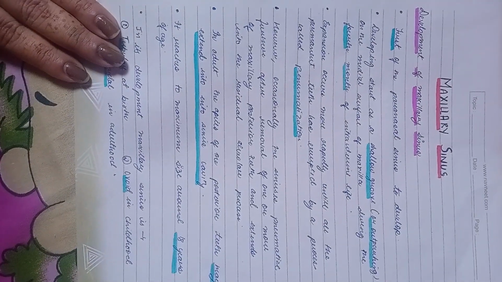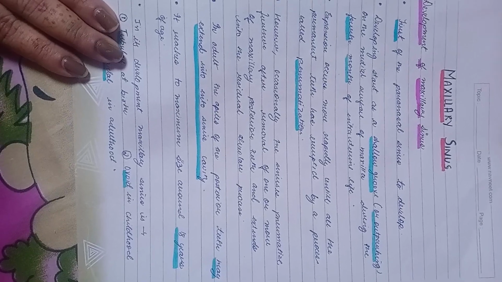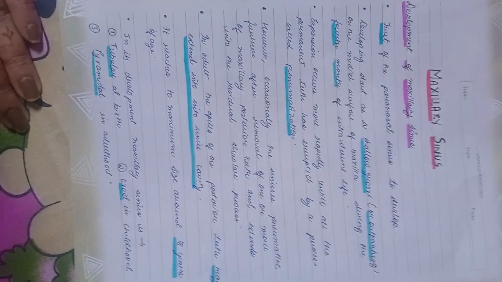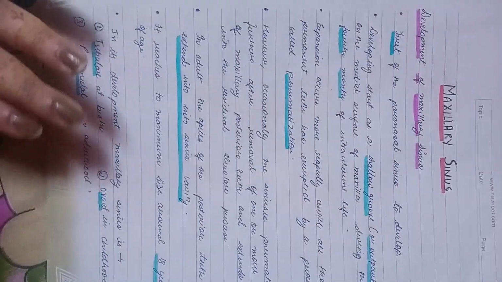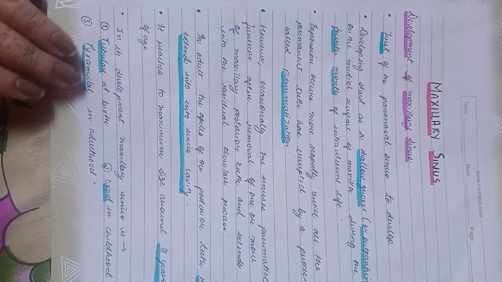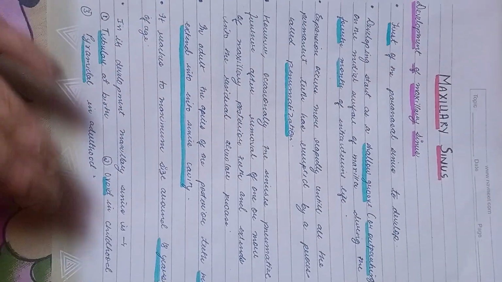It reaches maximum size around 18 years of age, because it is believed that all the permanent teeth except the wisdom tooth molars are erupted by then. In its development, the maxillary sinus is tubular at birth, ovoid in childhood and pyramidal in adulthood.